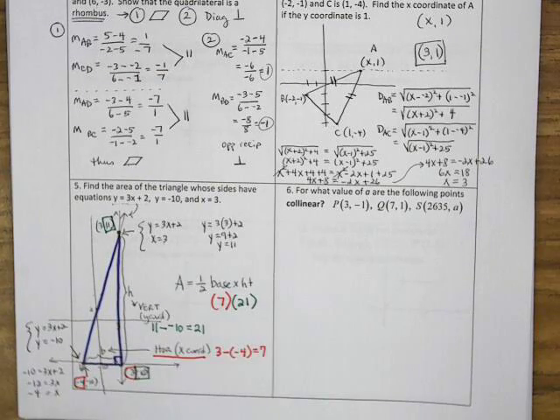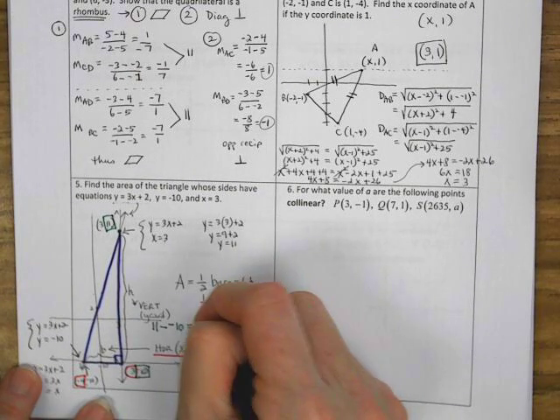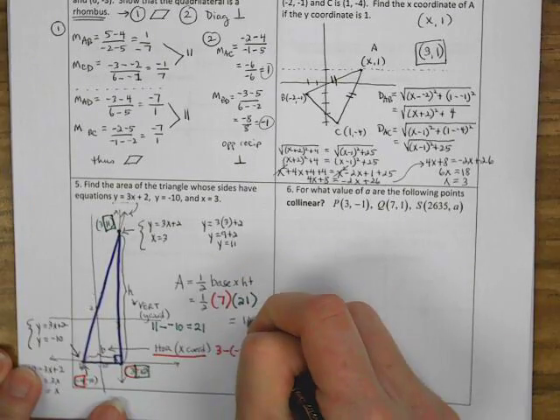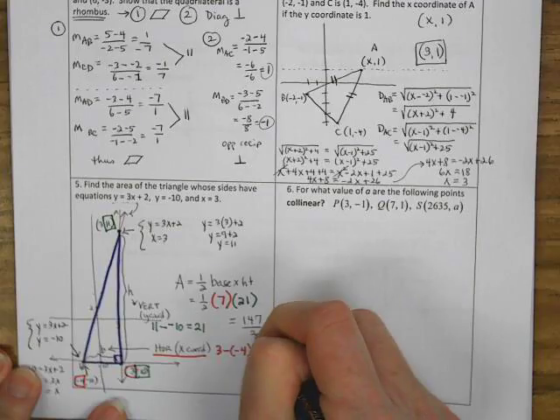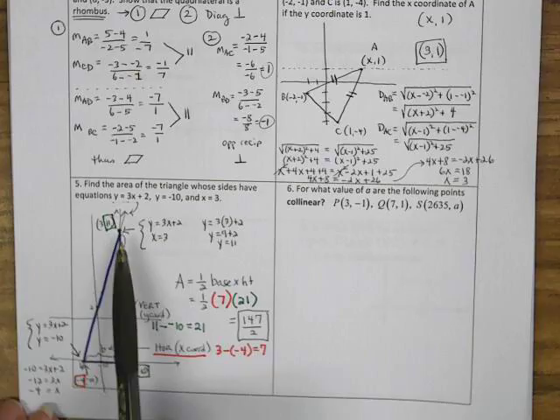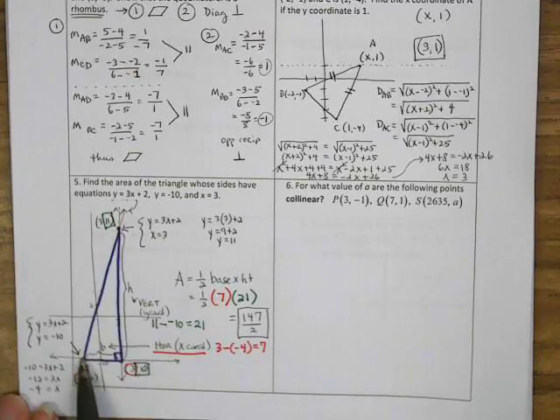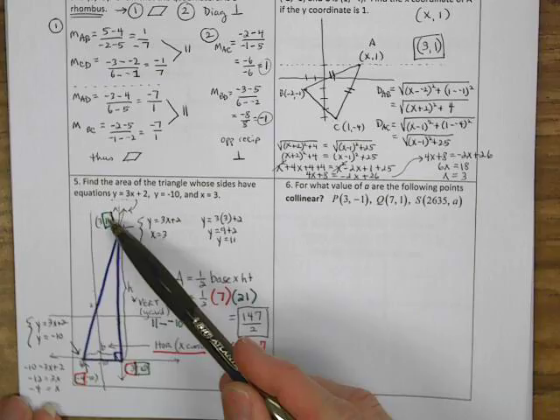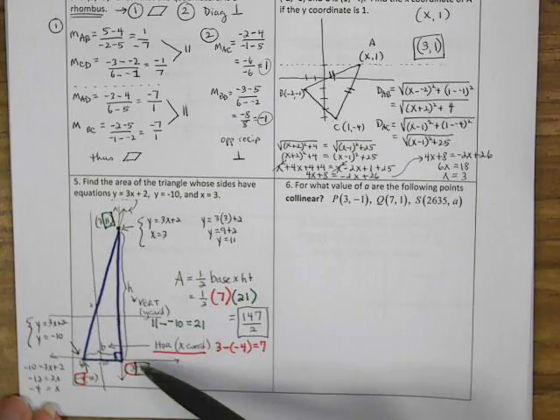All right, now I need to put the 1/2 in there. Don't forget your formula. And then 1/2 of 7 times 21 just comes out to be 147 halves. Okay, again, the hardest part of that is finding these coordinates first of all, and then realizing that on a horizontal segment you look at x coordinates, right minus left. On a vertical segment you look at the y coordinates of the endpoints and you do top minus bottom.